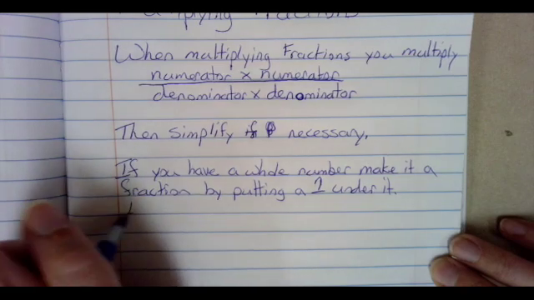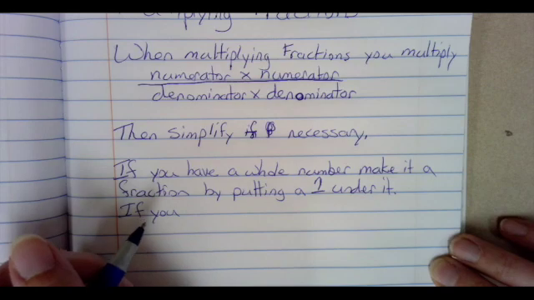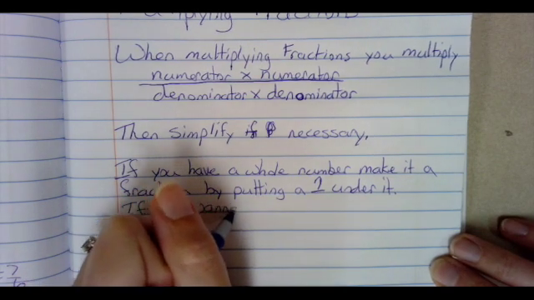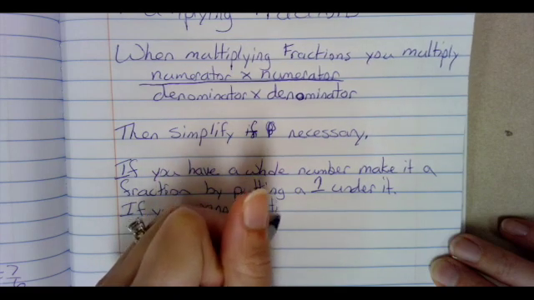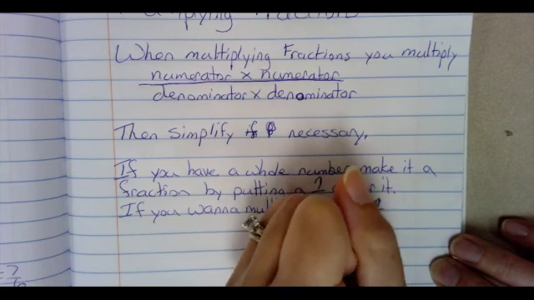If you want to multiply, put a 1 under it. If you want to multiply, put a 1 under it. Oh, oh, oh, oh, oh, oh. If you want to multiply, put a 1 under it.